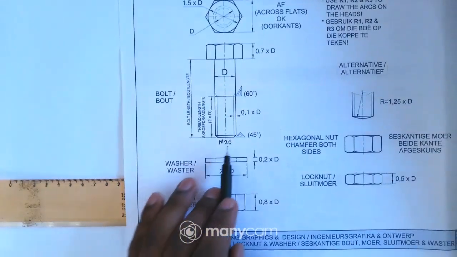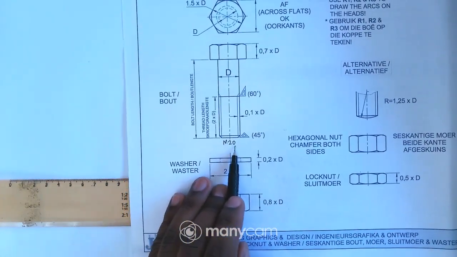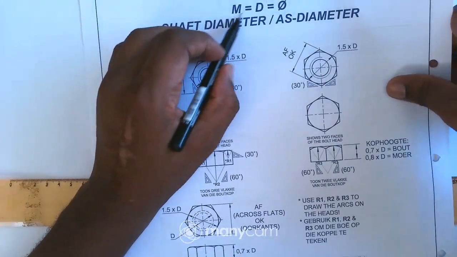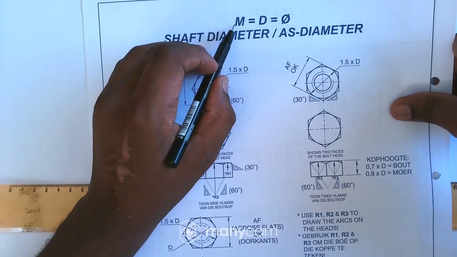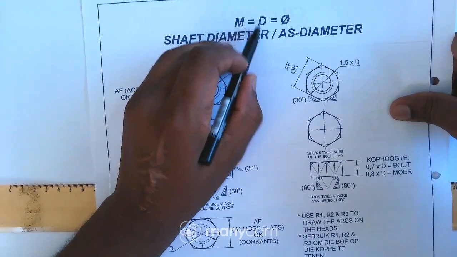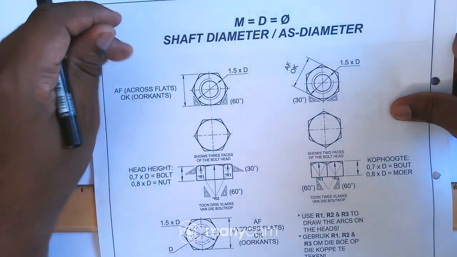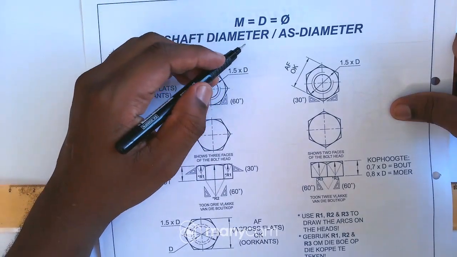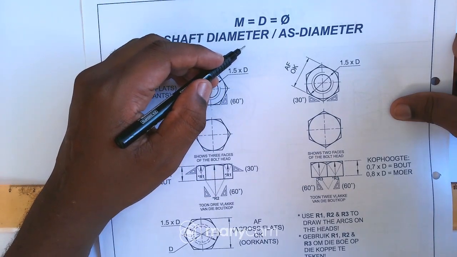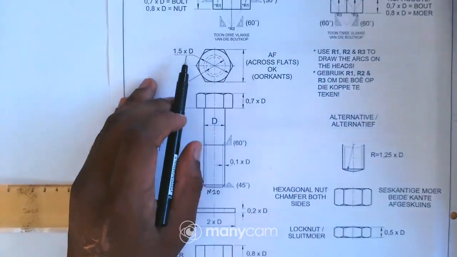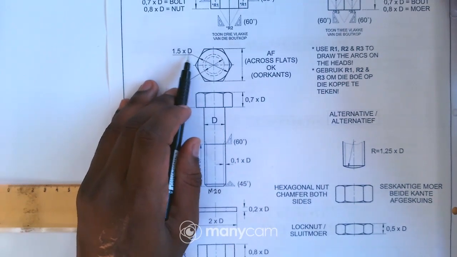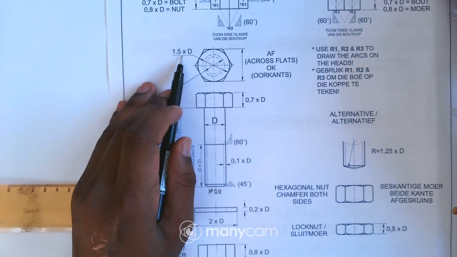This M value is this 20 here because this is M20. So if I substitute this M with 20, I'll get obviously 20 equals the diameter. So that means the diameter of the circle will be equal to 20, but obviously I have to multiply that measurement or number by 1.5.